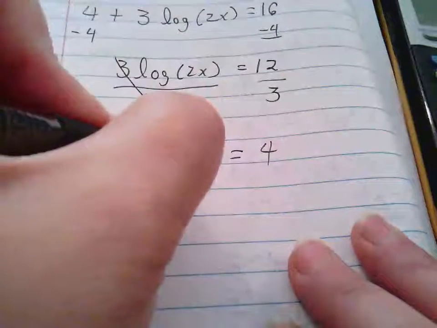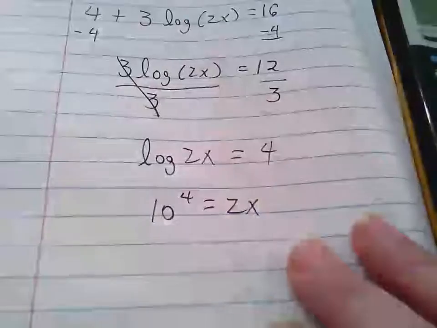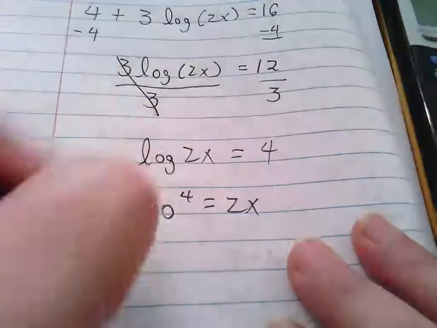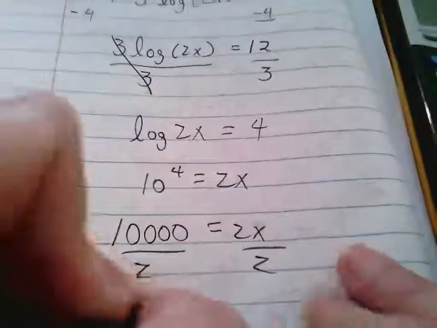What is my base? My base is 10 because it's not written. This is a common log. So this is 10 to the 4th power equals 2x. What is 10 to the 4th power? It's a 1 and 4 zeros. So that's 10,000. Then divide by 2, and x is going to be 5,000.